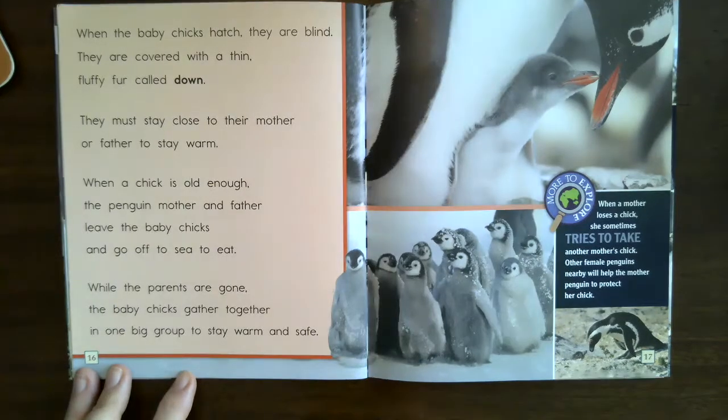More to explore. When a mother loses a chick, she sometimes tries to take another mother's chick. Other female penguins nearby will help the mother penguin to protect her chick.